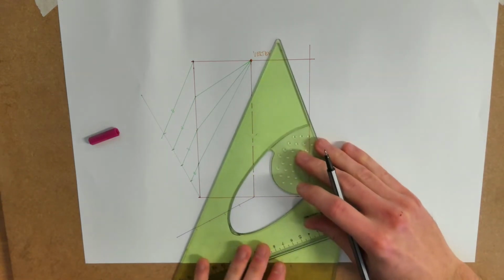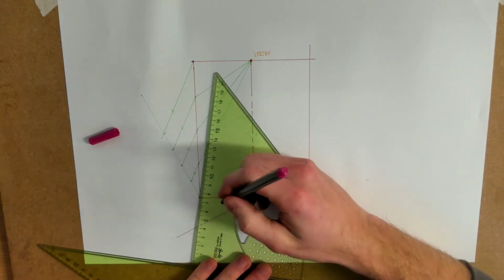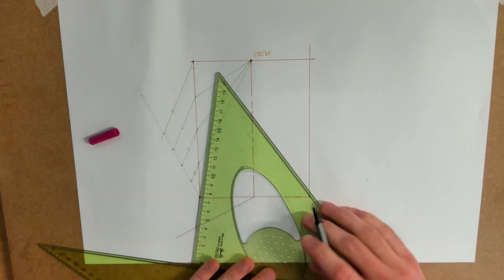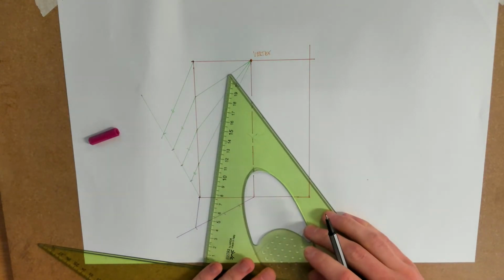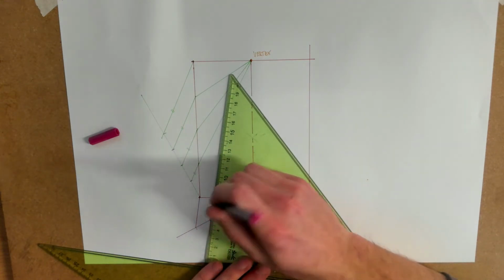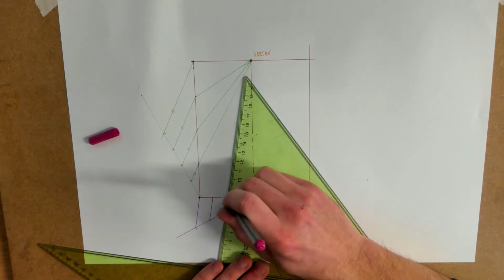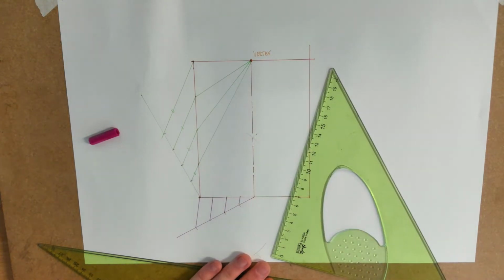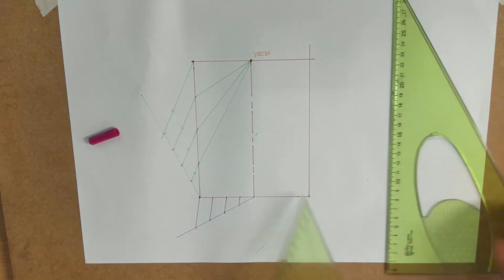Again, we're going to join 4 back, this time to the bottom left corner, because we're working on the left hand side, and we're using our sliding set squares again to transfer down 4 points to the left hand side of the base.